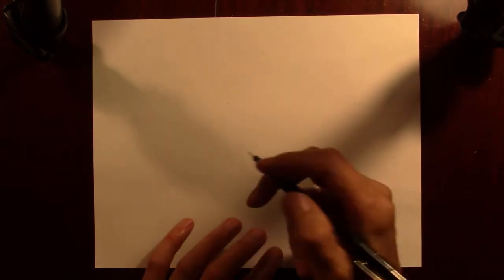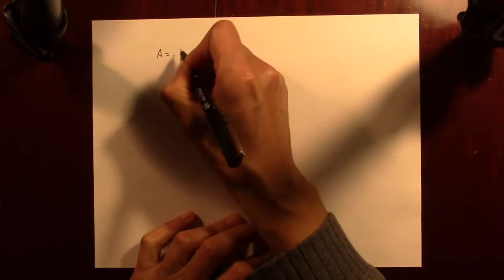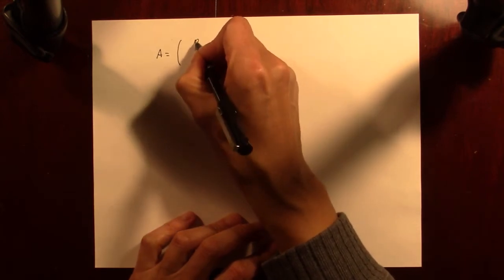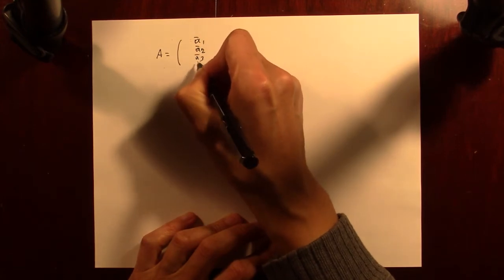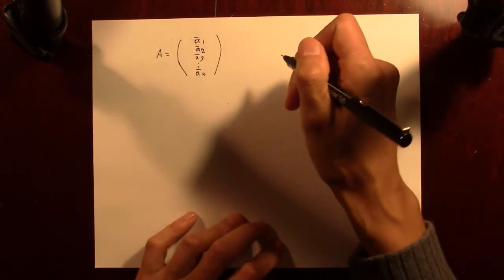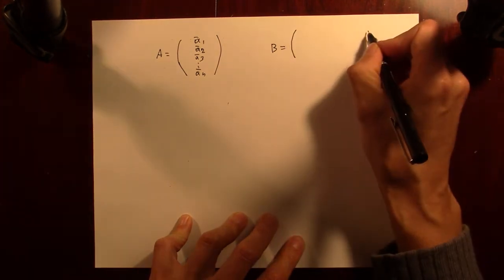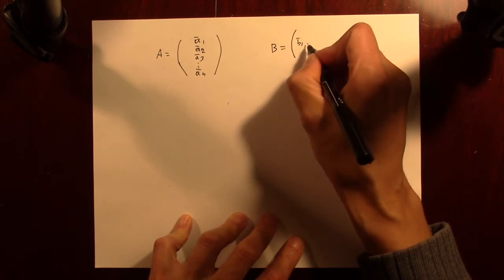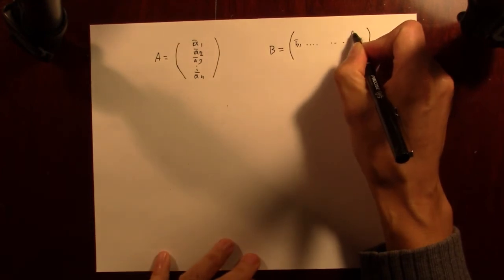An interesting property. If matrix A is given by its rows, row A1, row A2, row A3, and so on, row AN, and matrix B is given by its columns B1 through BK.